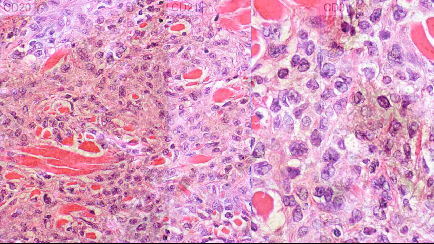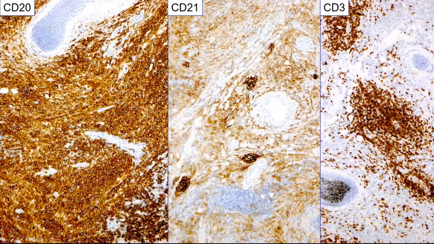And when we immunophenotype this, we see that the atypical cells are CD20 positive. So we're on pretty firm ground saying that this is a B-cell lymphoma. When we look with the follicular dendritic cell marker CD21, it does turn out that there are some little follicular dendritic cell meshworks within the lymphoma. And then there's also a decent component of small T cells highlighted here with CD3.